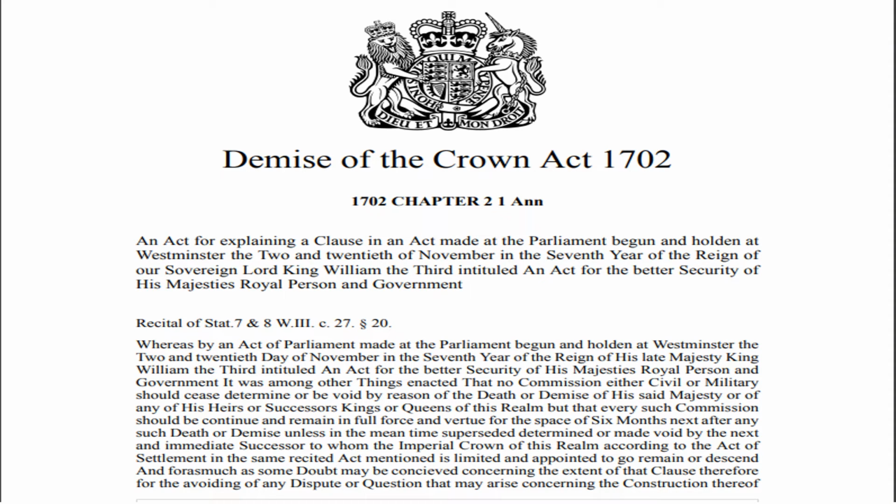Now, they even went so far as the Demise of the Crown Act, which states if somebody that's a king or queen, head of the monarchy, is to pass away, they have 60 days or 6 months to basically put somebody new in charge. So even if somebody asserts that this is an old law or an old act, therefore it's inadmissible, that's incorrect. The acts I've covered up to now are primary legislation and cannot be changed.